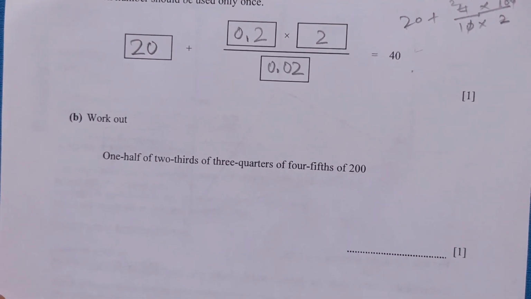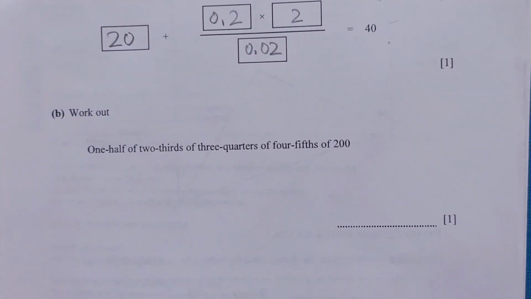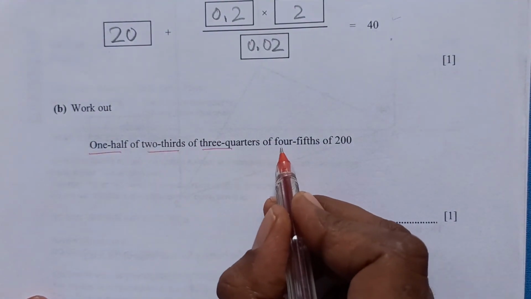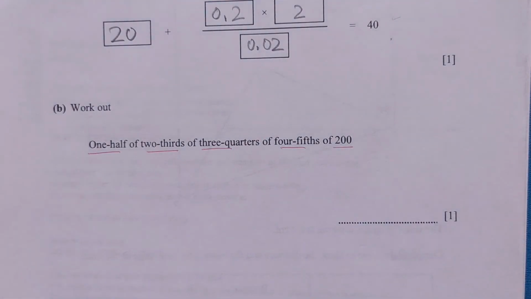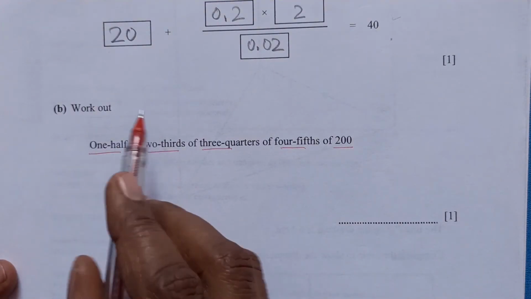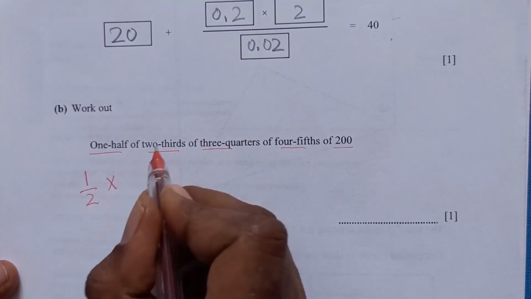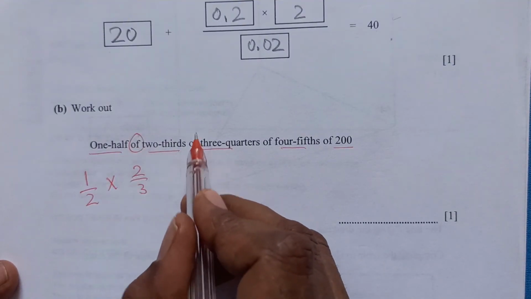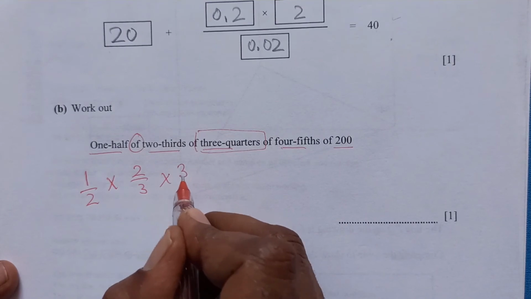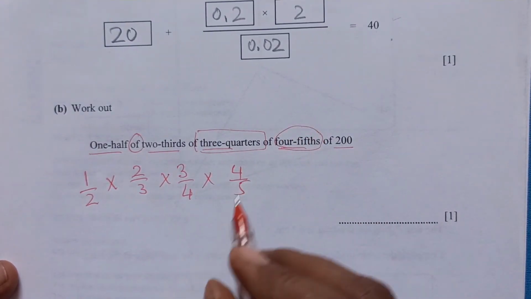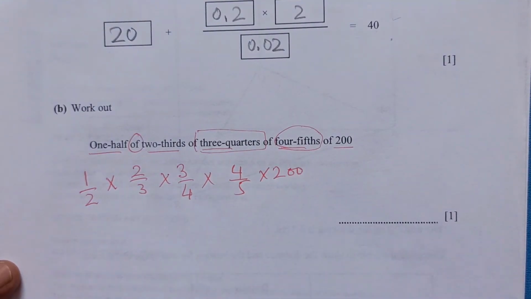Now work out 1/2 of 2/3 of 3/4 of 4/5. Yeah, so interesting question. I have never seen this before. Don't worry. Work out 1/2 of 2/3. So these "of" means times, of 2/3, and then 3/4 of 4/5 of 200. So we are just multiplying.